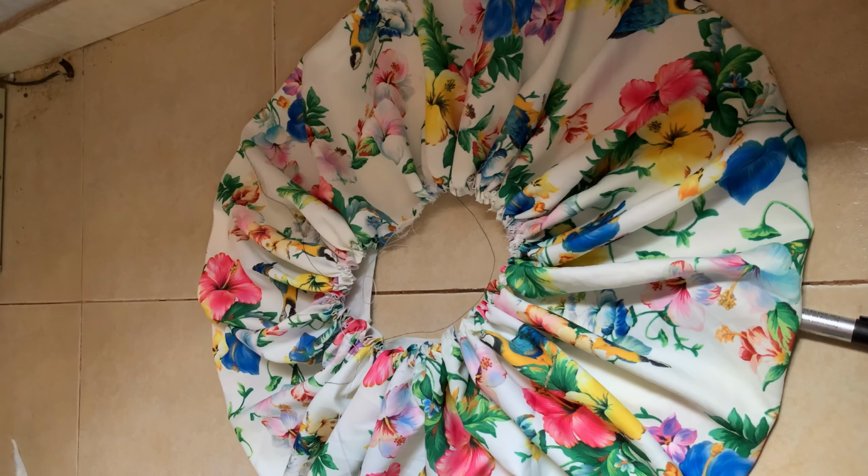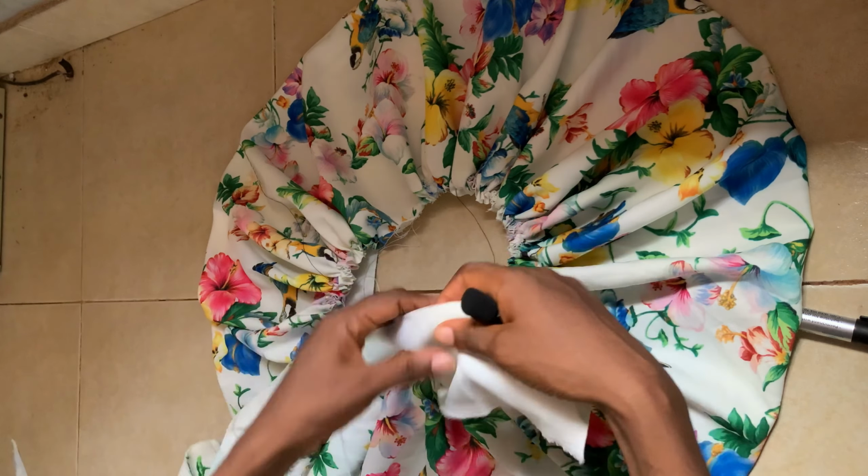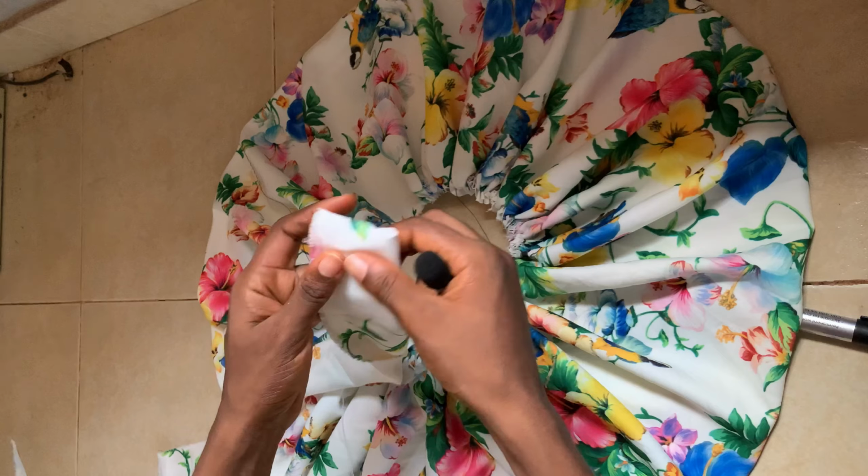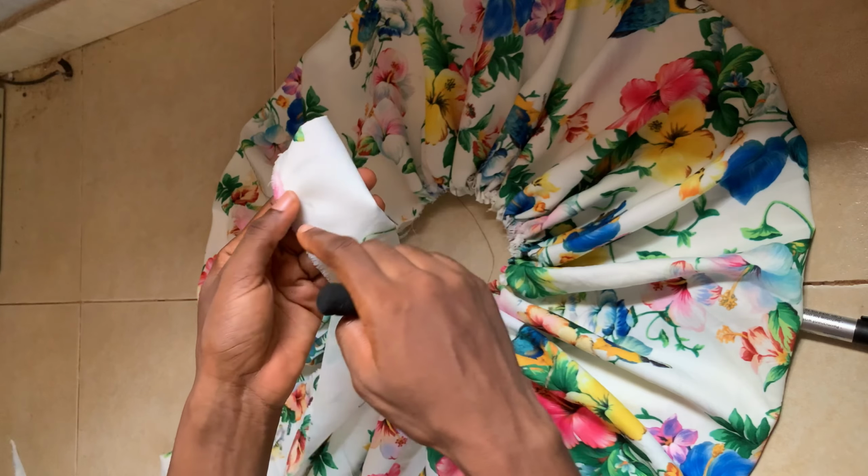So the next thing I'm going to do is cut out my band. My band is 2 inches high. A 2 inches high band.